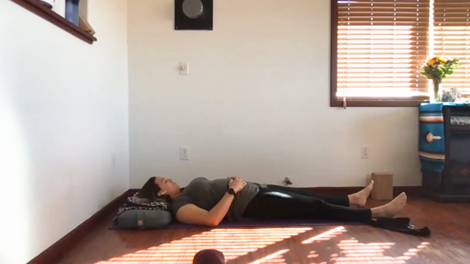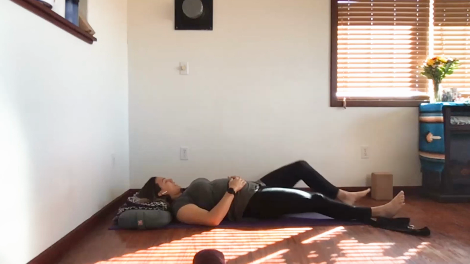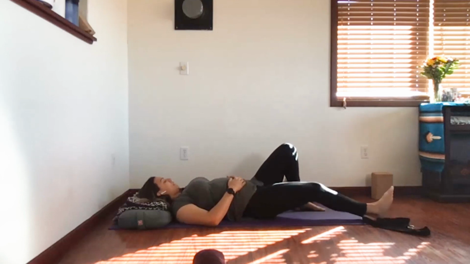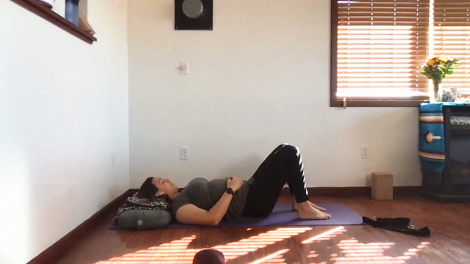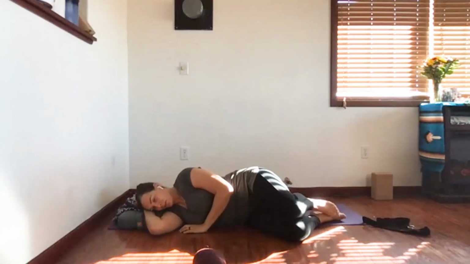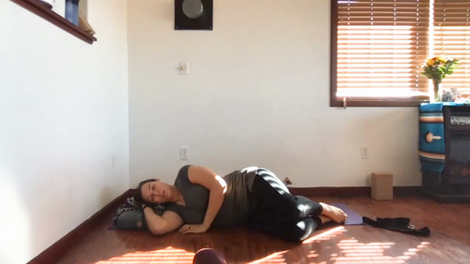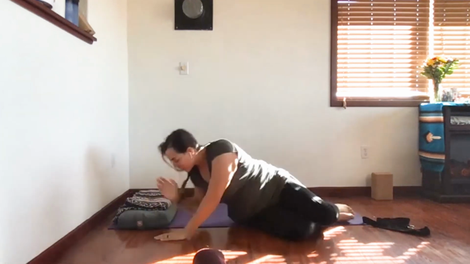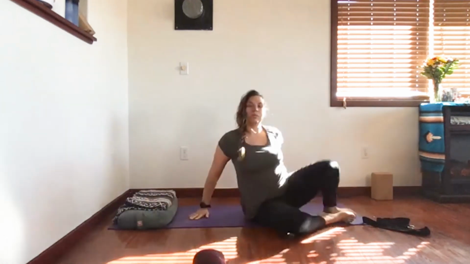You can take your time coming up. Start by slowly bending the knees, bringing the feet flat to the floor. You can bring your right hand underneath your head as you roll to your side, supporting your head with your hand for a few breaths. And whenever you're ready, press yourself up to a comfortable seated posture.